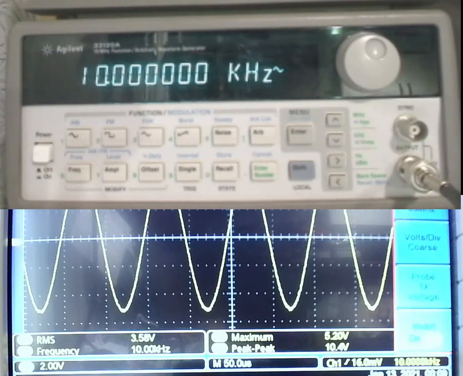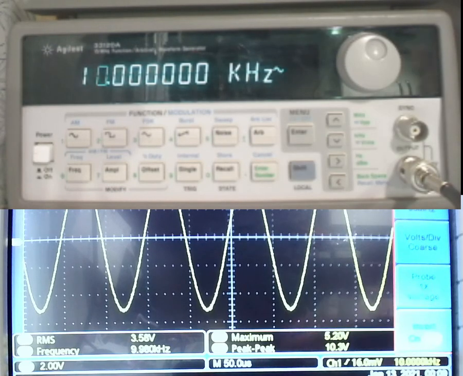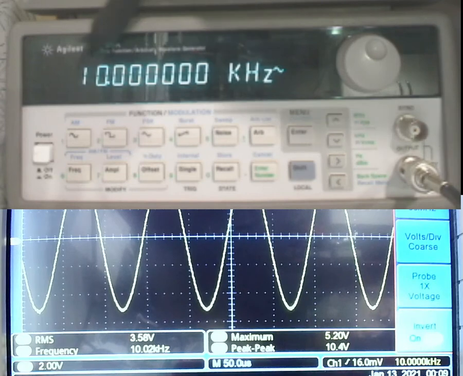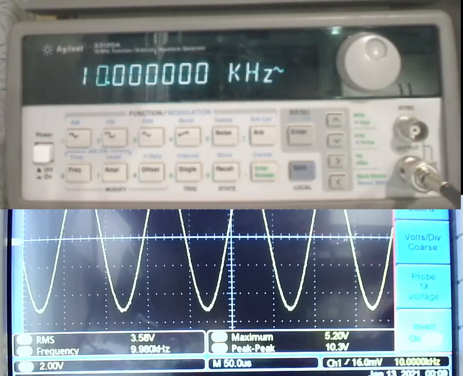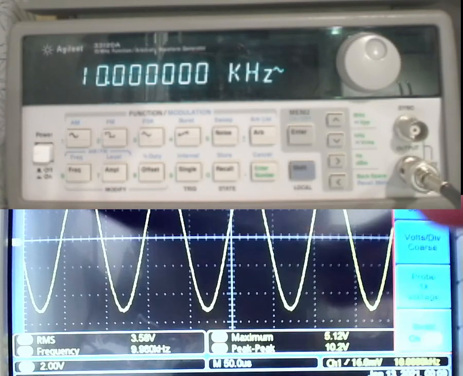So now we have the function generator running, at 10 kilohertz, and it's a sine wave.